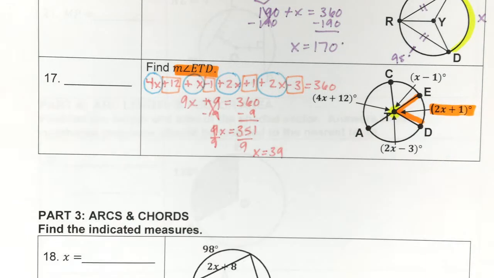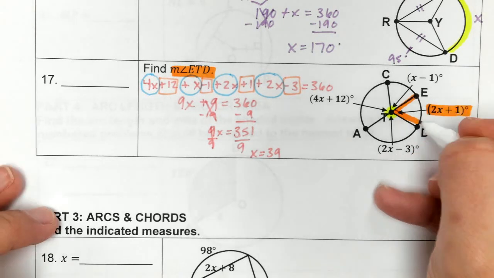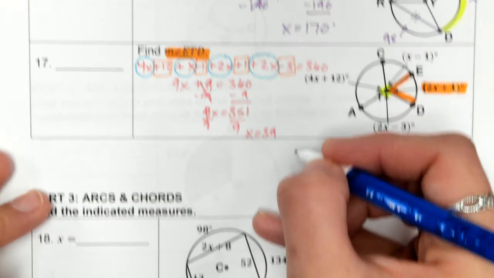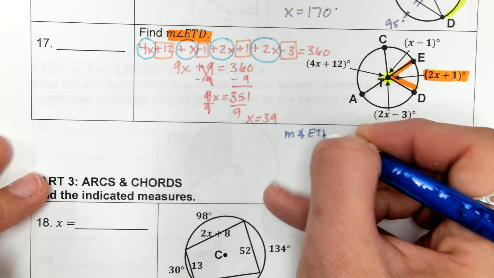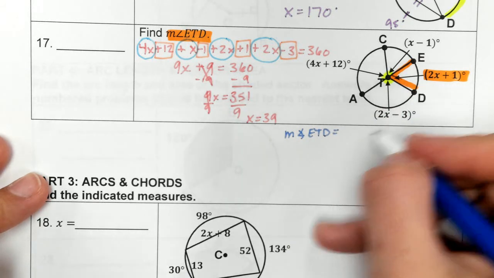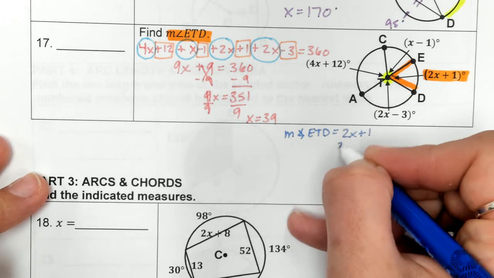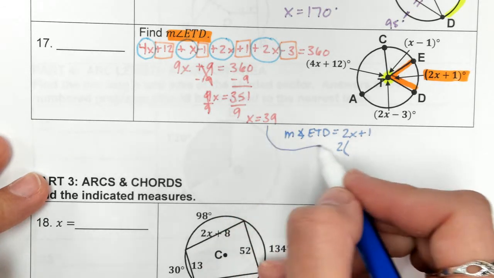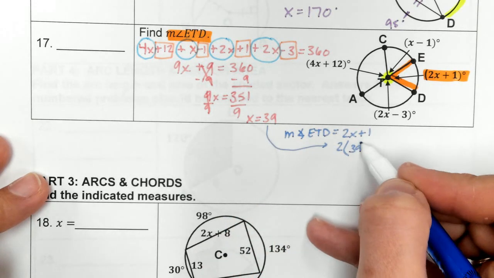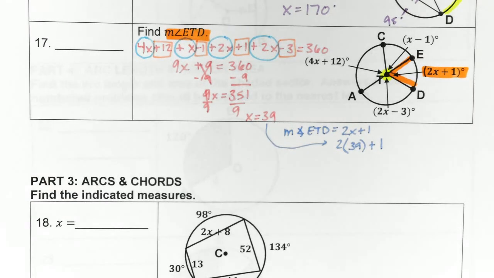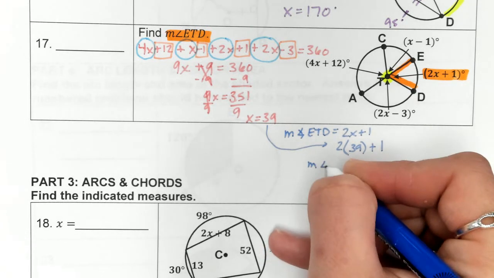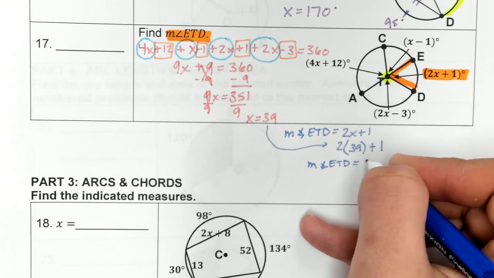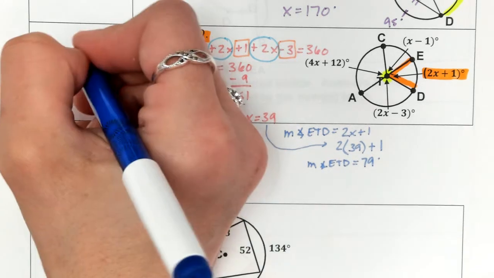Now remember, I wanted the measurement of angle ETD. I wanted this one over here. I'm going to do it down here just so I have some more room. The measurement of angle ETD was, as we saw up here, 2x plus 1. So we take out the x and substitute in 39, plus 1. 2 times 39 is 78, plus 1. We find out the measurement of angle ETD is equal to 79 degrees.